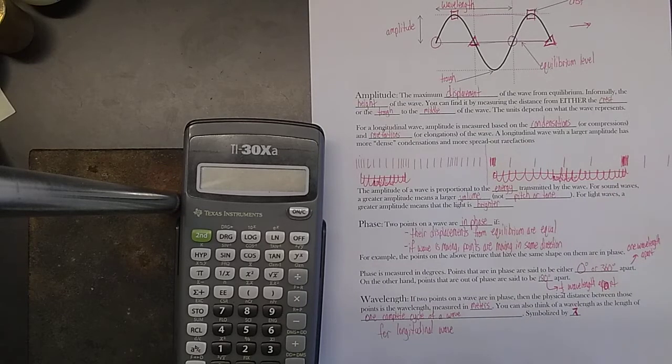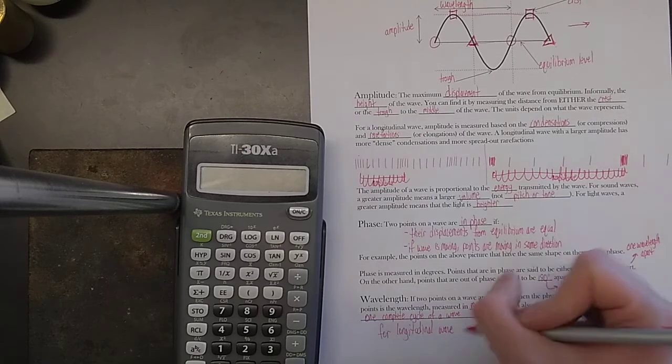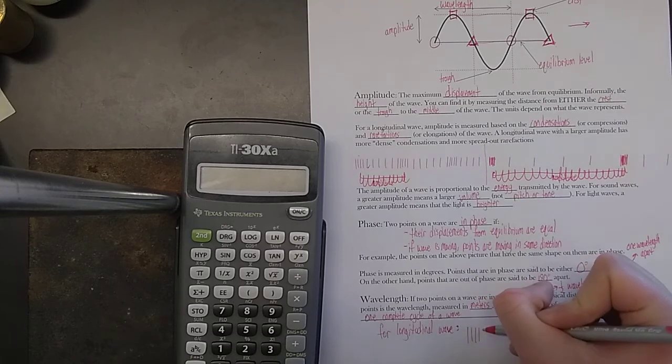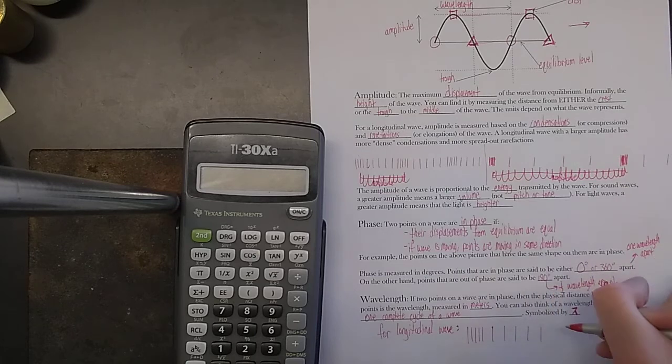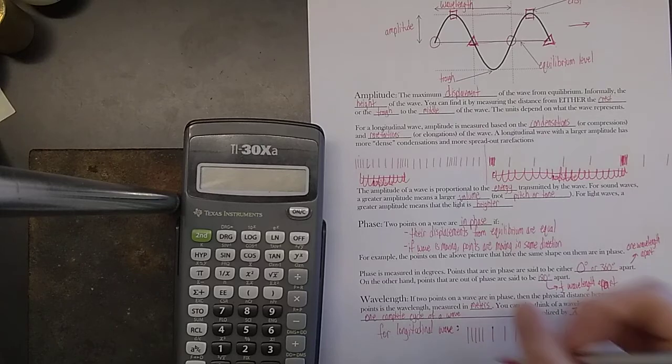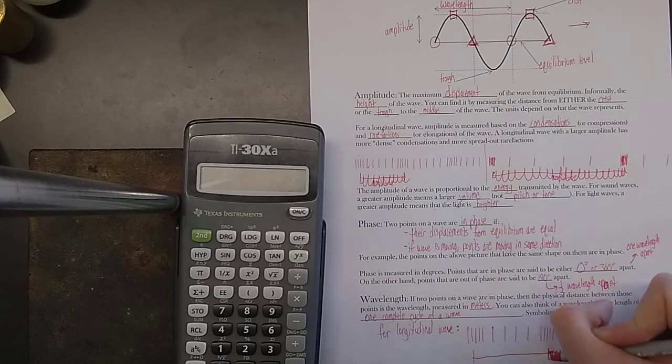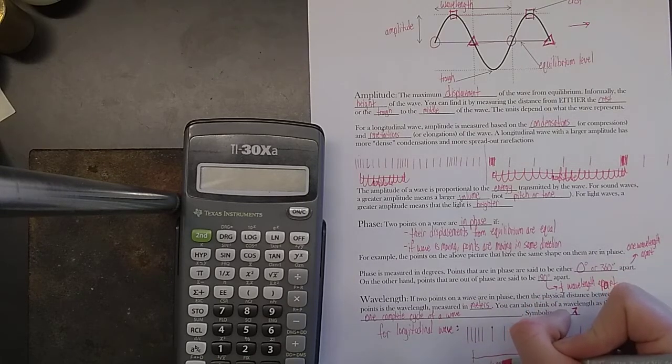On the other hand, what I drew in was actually the wavelength. So for a longitudinal wave that looks kind of like this, here are our wavefronts. Here's an area of compression. Here's an area where they're spread out a little bit more, rarefaction or elongation. This distance right here, not that whole thing, this distance right here between successive areas of compression would be a wavelength.